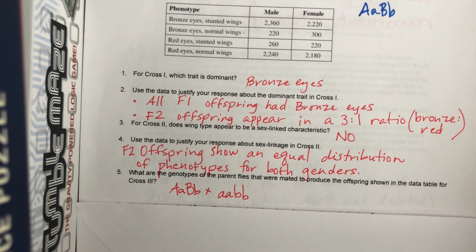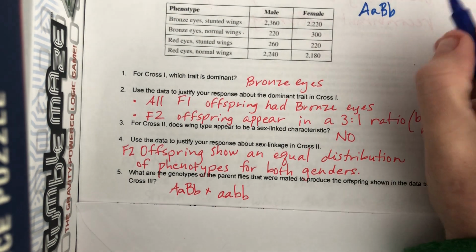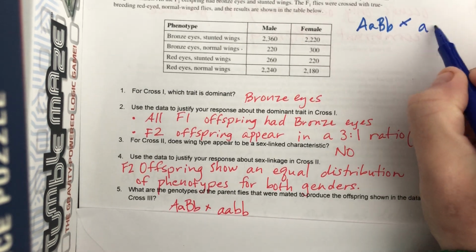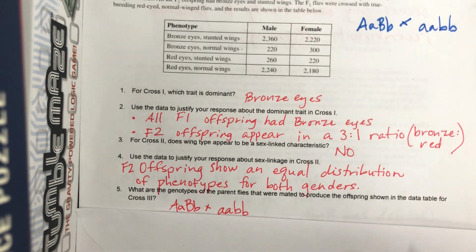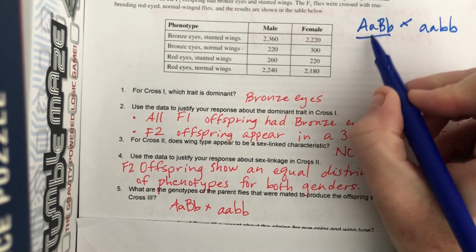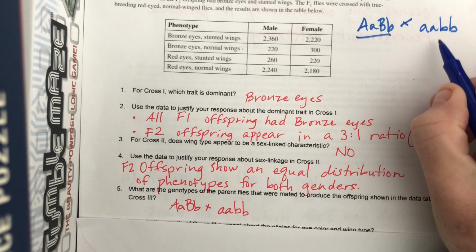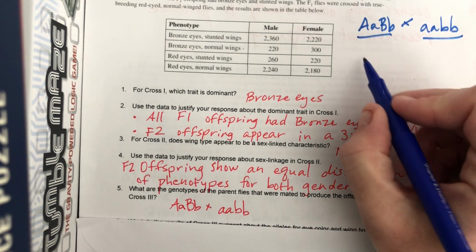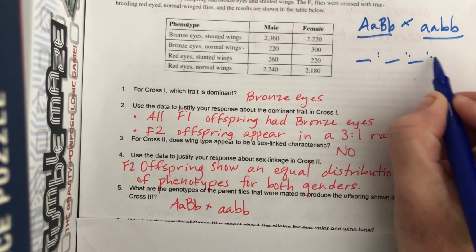Heterozygote for both traits. They're crossed with true breeding red, normal wing flies. This is the standard test cross, boys and girls. This is chapter 15. Test cross is always going to be a double heterozygote with a double recessive. And we do that to see if we can find any weird numbers. Remember? So we go boom, boom, boom, boom.